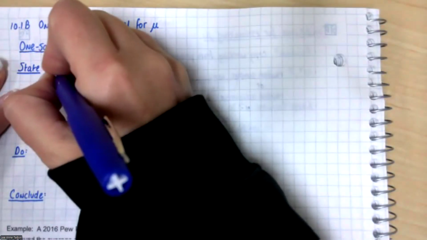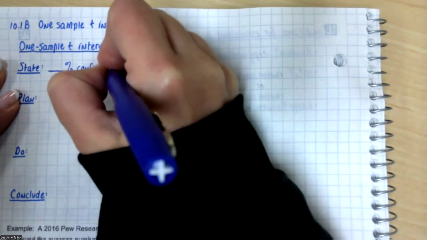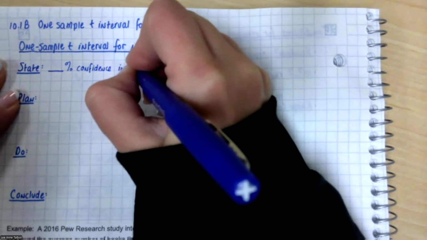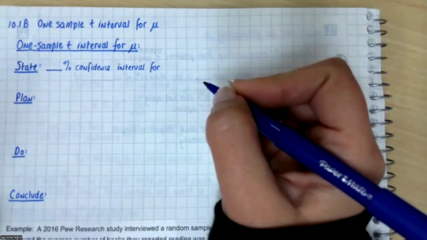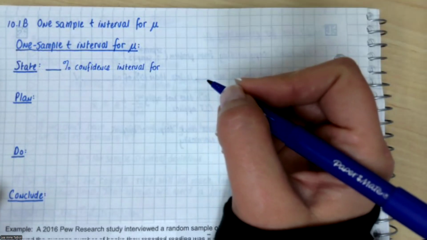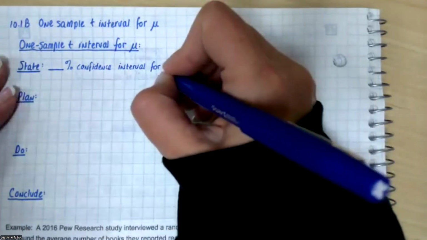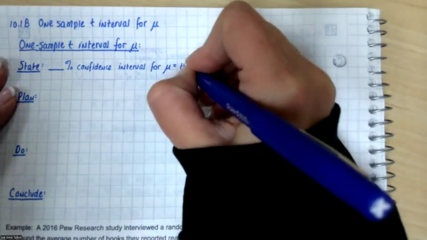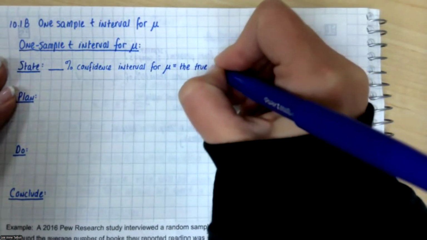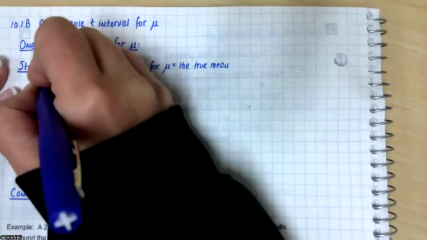Okay. Blank percent confidence interval for. Okay. And then hopefully, I'm hoping some people in the room, their brain went the true proportion or p equals the true proportion. Okay. But that's not going to be the case here because we're working on means. So mu equals the true mean, and then whatever.